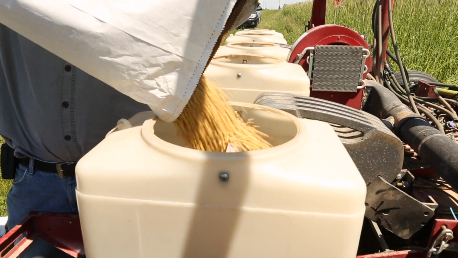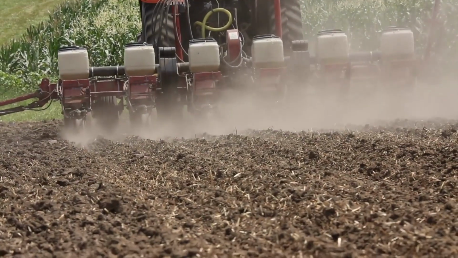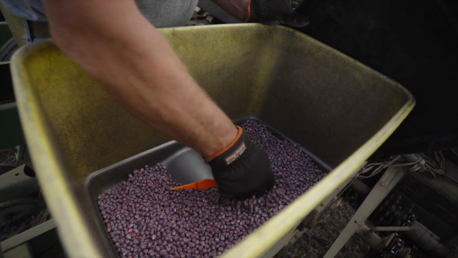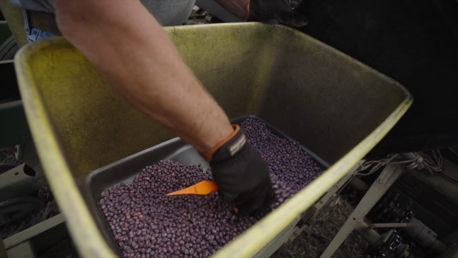I can't count the number of times I've seen folks kicked out of organic certification because they purchased and planted seeds without thinking about whether it's treated or its GMO status.